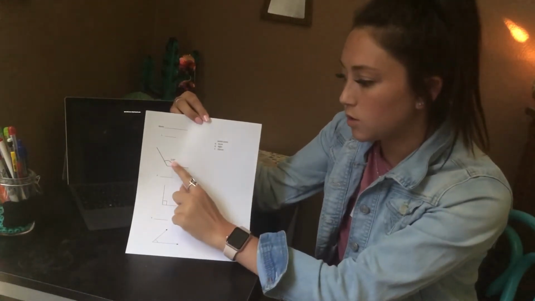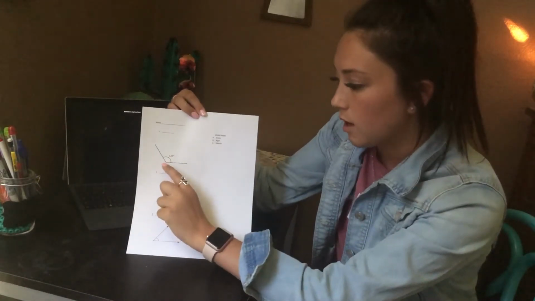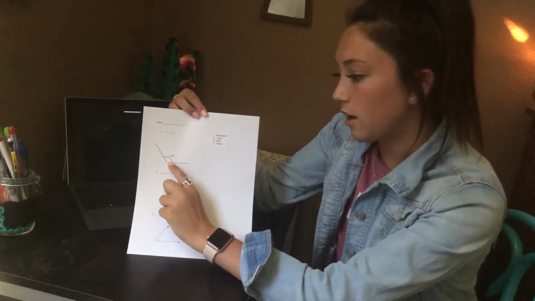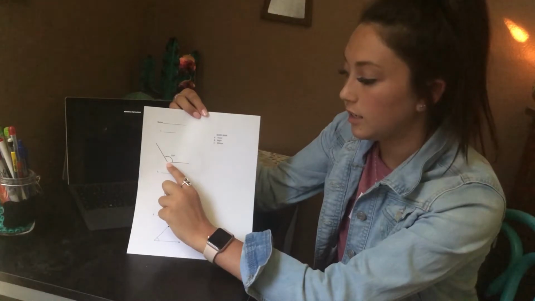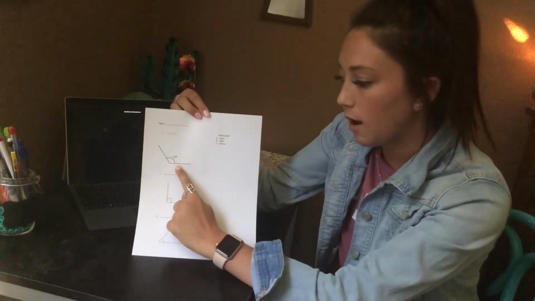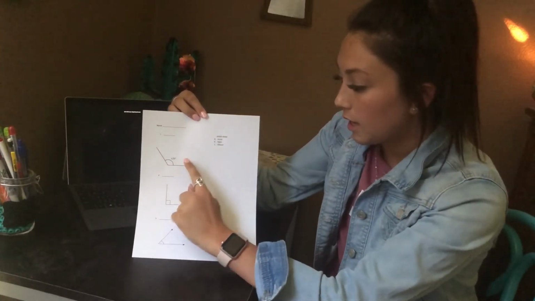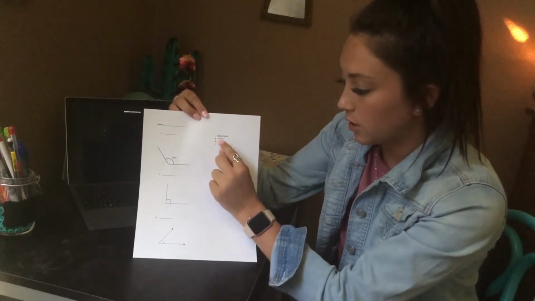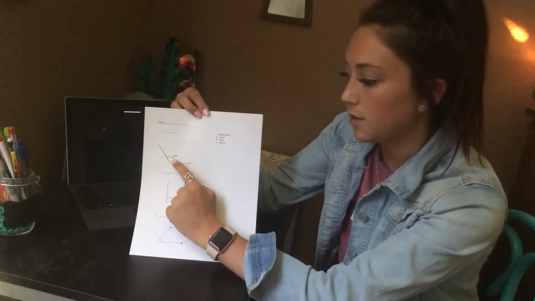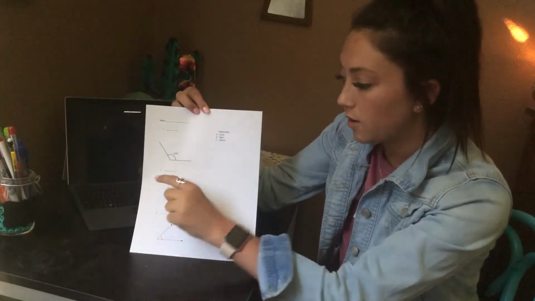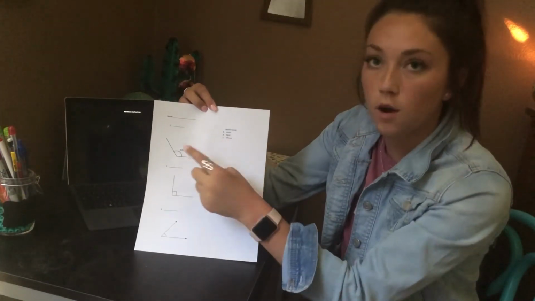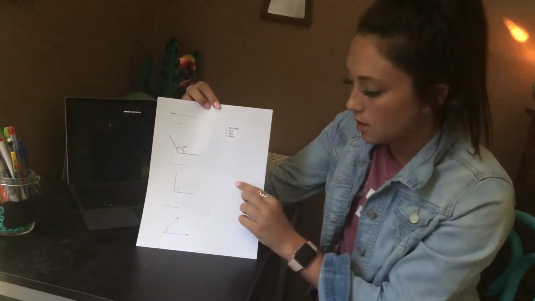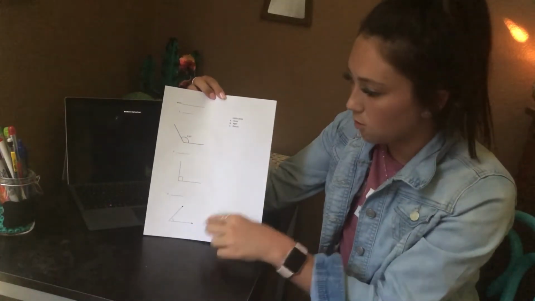So this one is 120, so we'll work this one together. As we just looked, if it's equal to 90, it's a right angle, so that couldn't be right angle. If it's an acute, it's less than 90. Well, that's 120, so now we've narrowed it down that it's an obtuse angle. On the line, you'll just write obtuse.